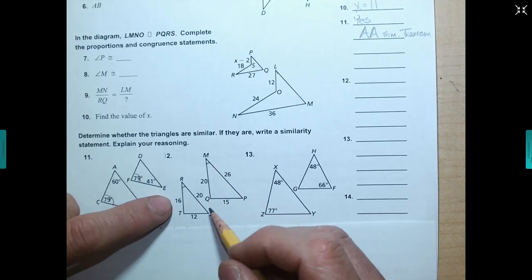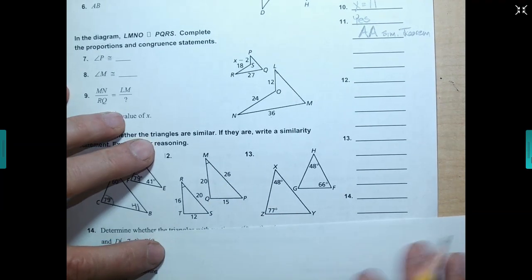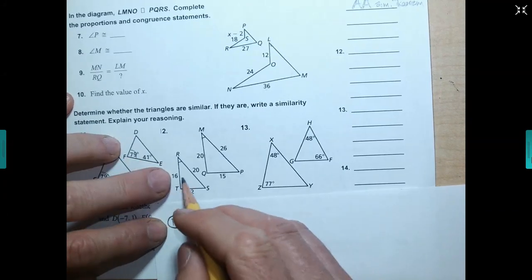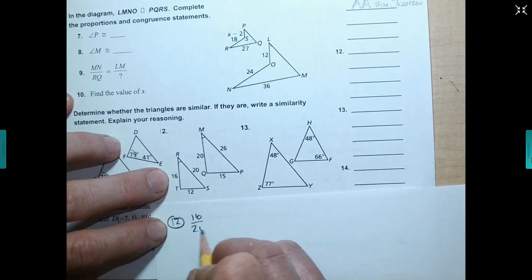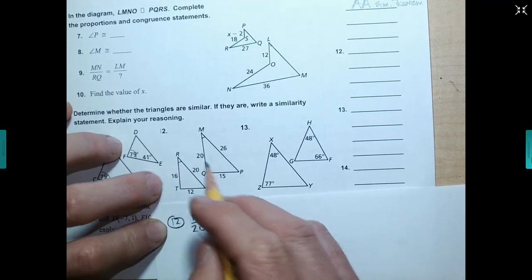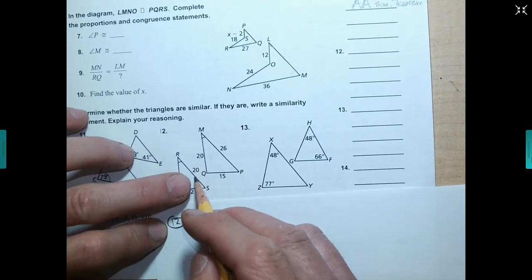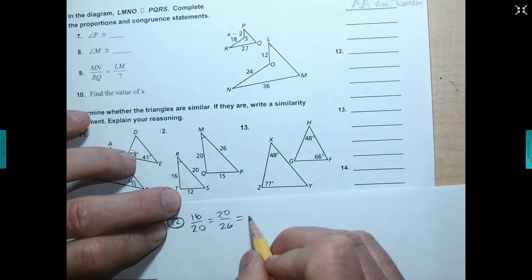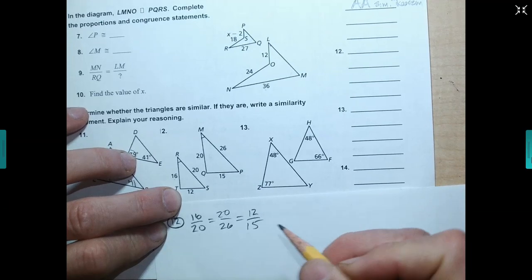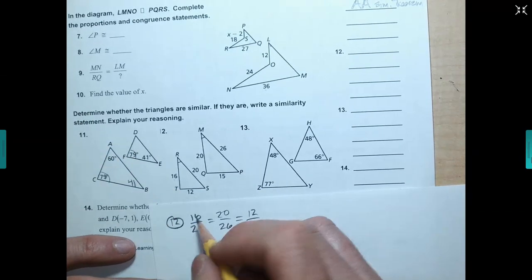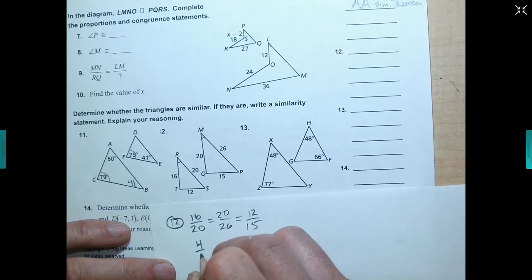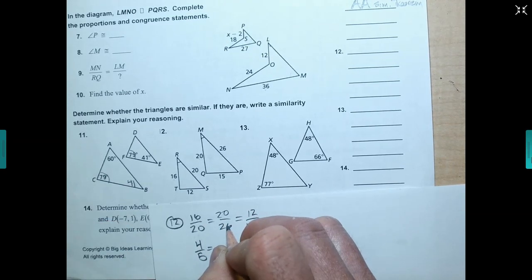Okay, now let's check these out. I've got this long side. I'm going to do some math here. So I've got 16 is to 20 as, so this is to this as 20 is to 26 as 12 is to 15. So I'm going to see if those are the same. Divide both of these by 4.